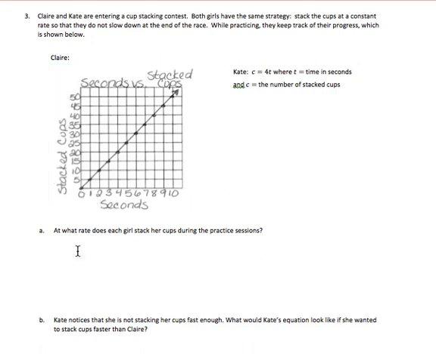So in question A, at what rate does each girl stack her cups during the practice sessions? Claire is stacking 5 cups in 1 second. Kate has an equation, and so we'll look at Kate's equation.